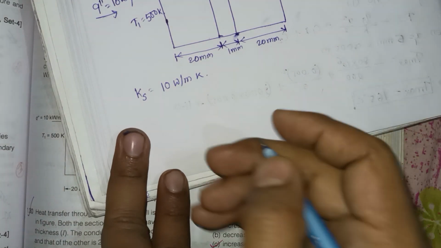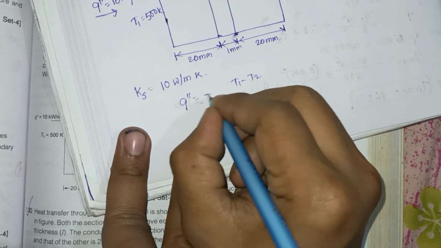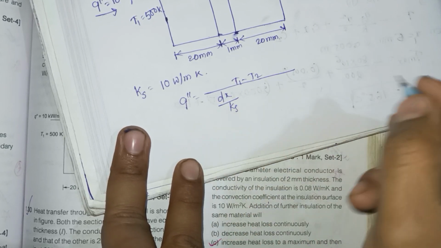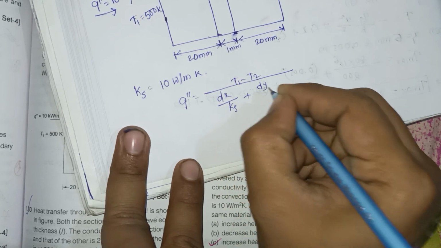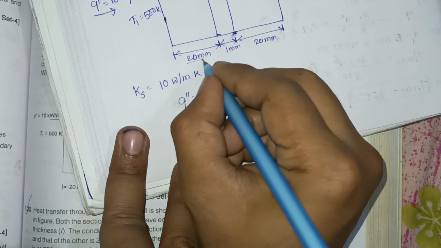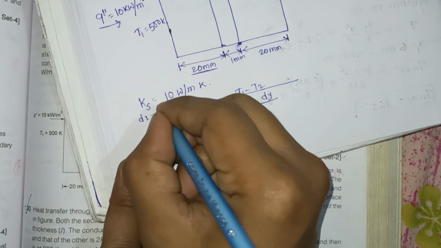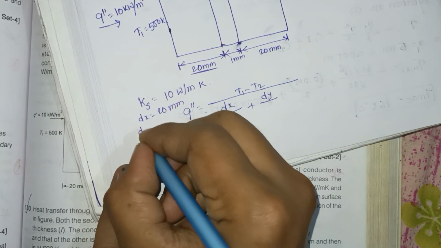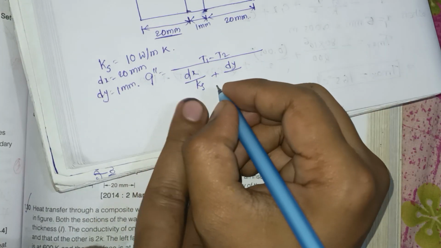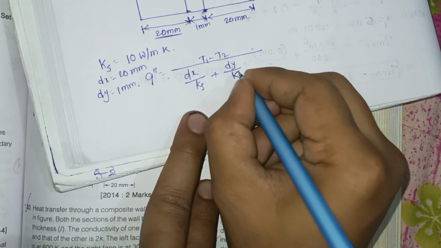We know the formula: Q double dash is equal to (T1 minus T2) by (dx by ks plus dy by k). Suppose dx is 20 millimeter, and dy is 1 millimeter. So dx by ks plus dy by k of P.